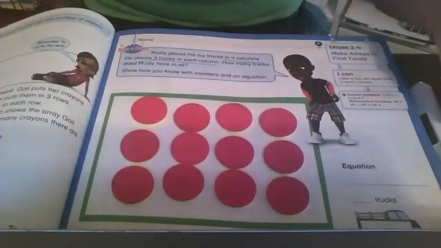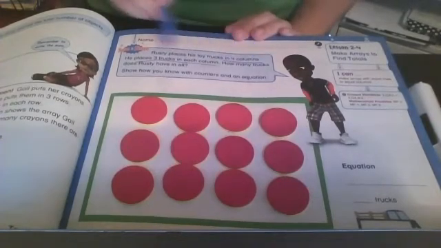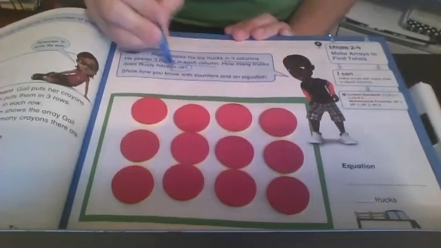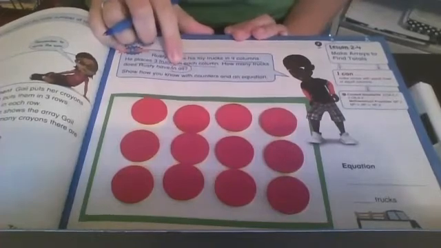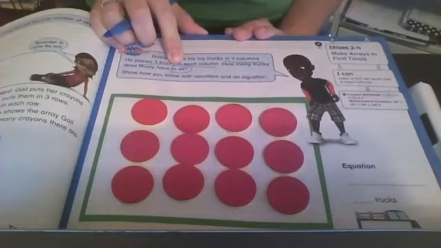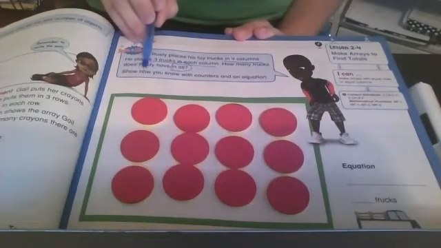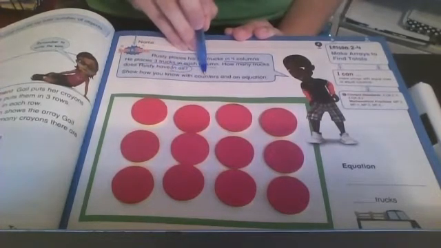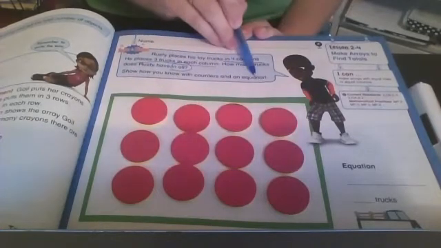So the question is, how many trucks does Rusty have in all? And in all are keywords, right? It tells us that we're going to be adding. We need to find how many there are all together. It asks us to show how you know with counters. We've done that. And an equation.